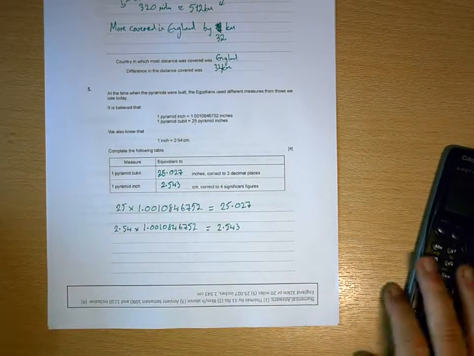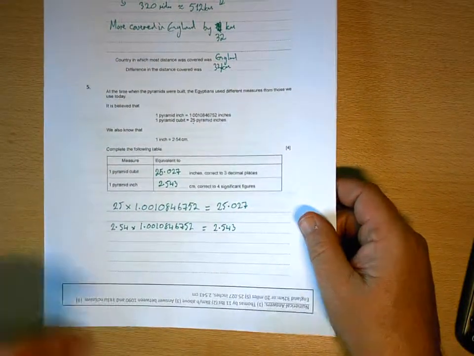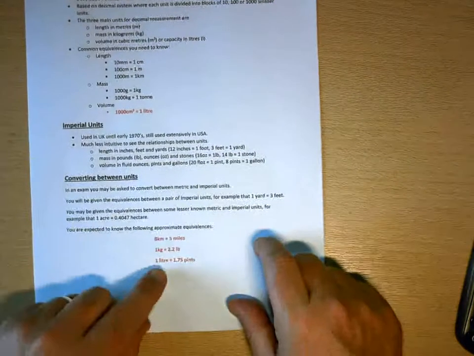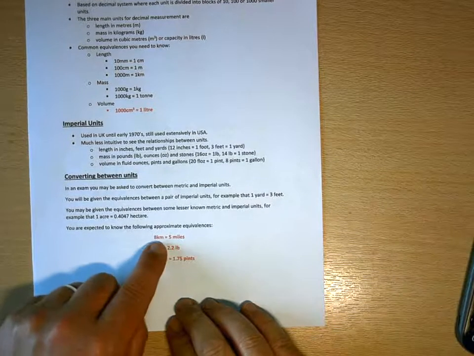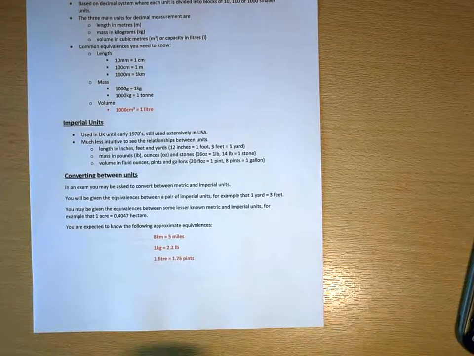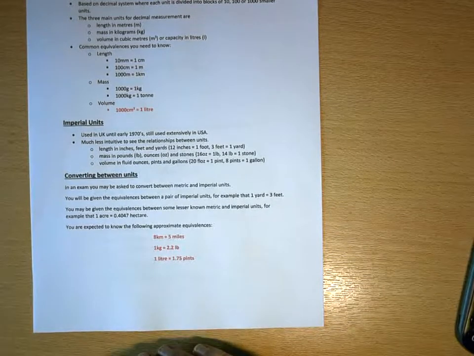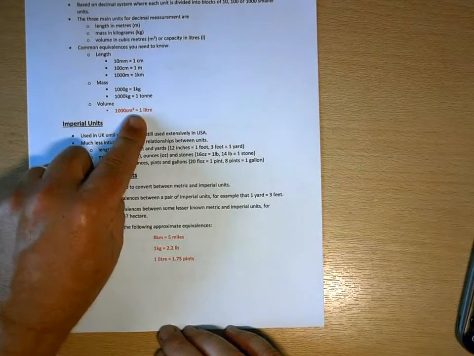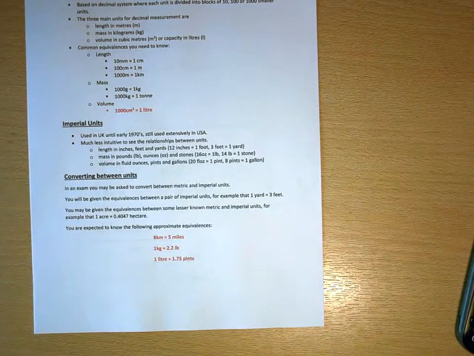So that's a little set of questions there on equivalences, unit equivalences. The most important thing that you need to do is try and learn those equivalences. If you are limited, then certainly the one between miles and kilometres is the one that comes up most frequently, so really commit that one. And within metric, the equivalence between cubic centimetres and litres.